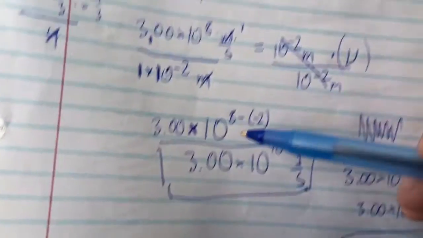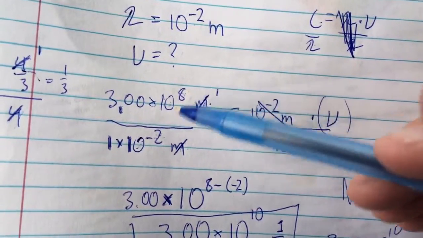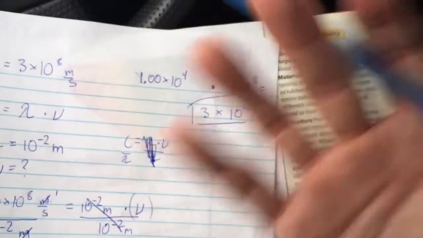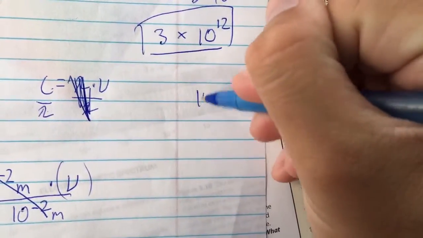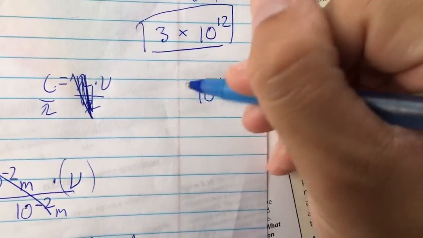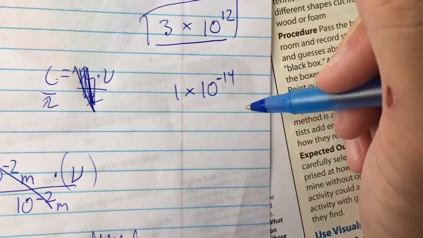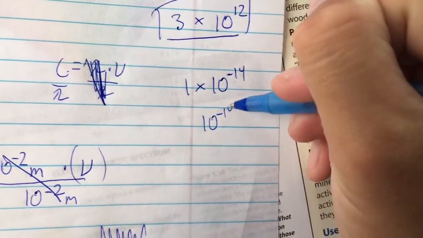Over here, I had to take the exponents and divide them, 8 divided by negative 2. Or you can just punch it in the calculator, okay? The calculator works just fine. And again, if you ever see 10 to the negative 14th, and there's no number in front, just put 1 times 10 to the negative 14th. It's the same thing as just saying 10 to the negative 14th, okay?